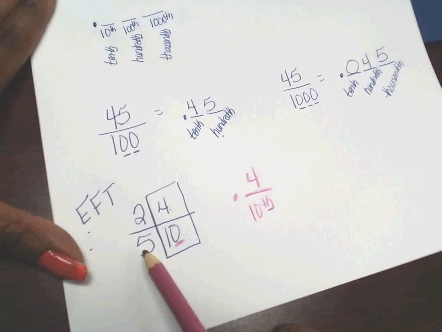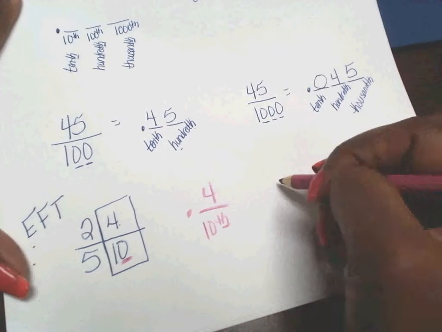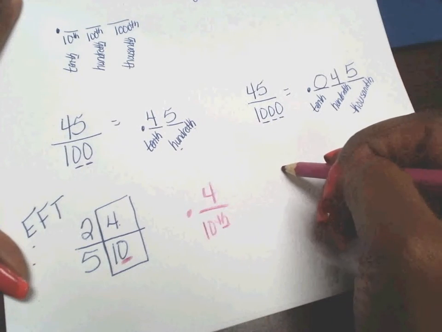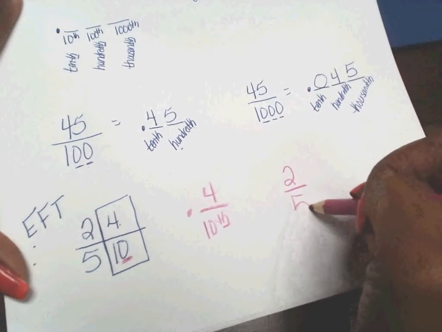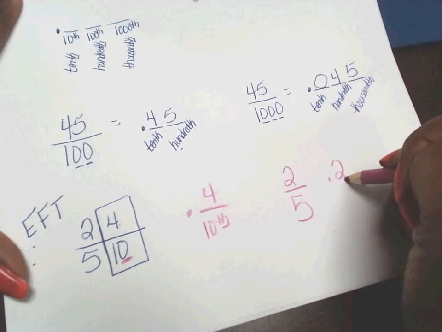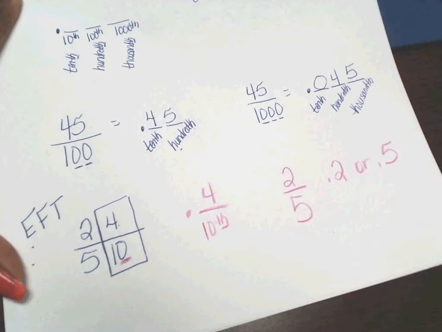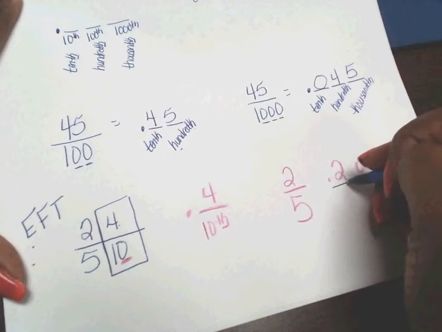So 2/5 in a fraction equals 4/10. Sometimes I'll see this. They have the 2/5 and then they'll do this. Either I'll see this or I'll see this. Okay? Now both of those are wrong.